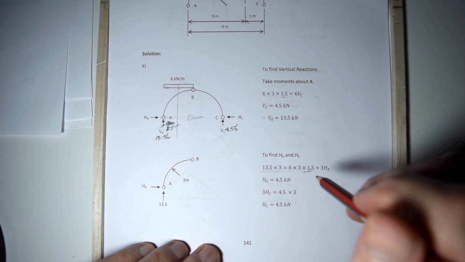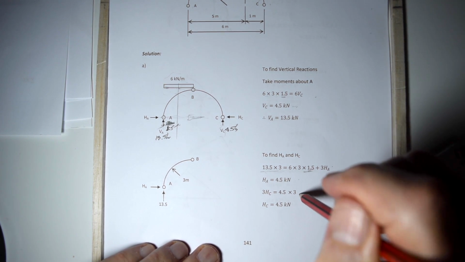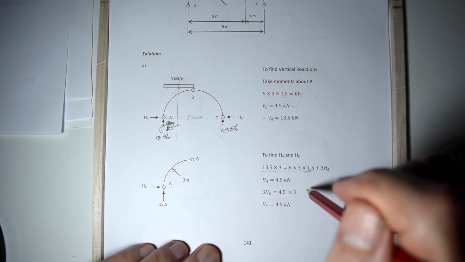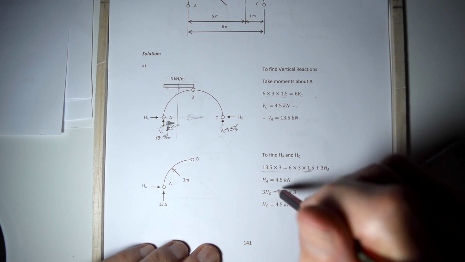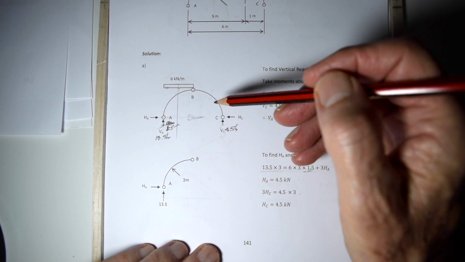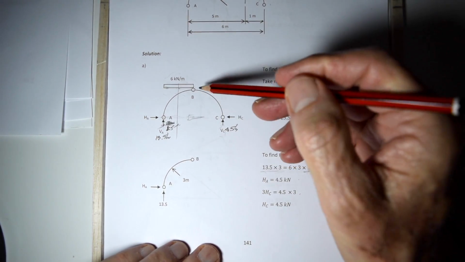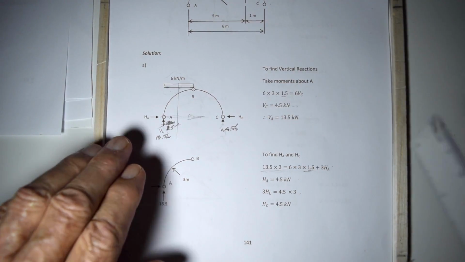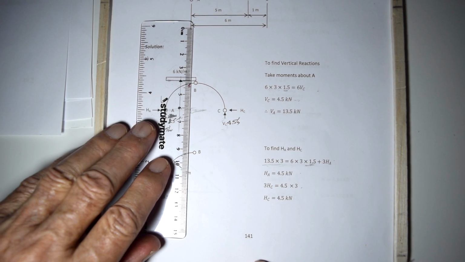HC then, doing it the lazy way, would be 3HC if you took moments around B, ignoring everything to the right.